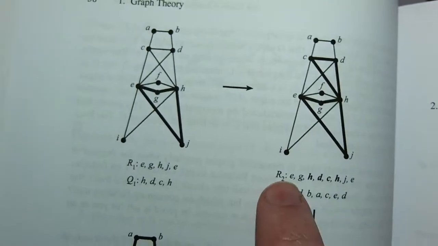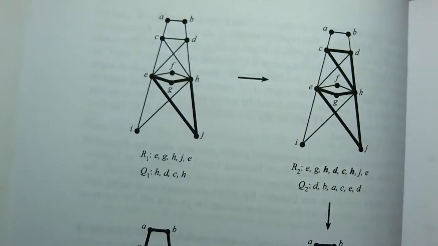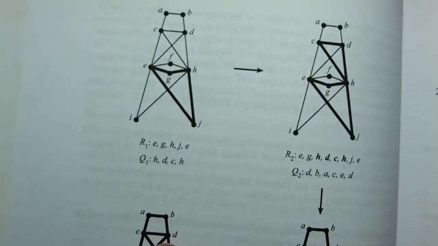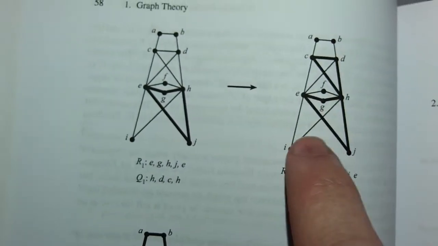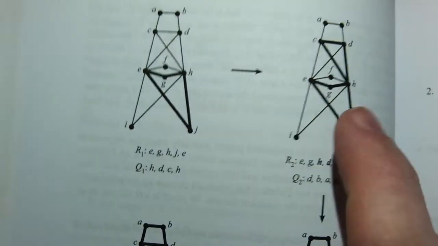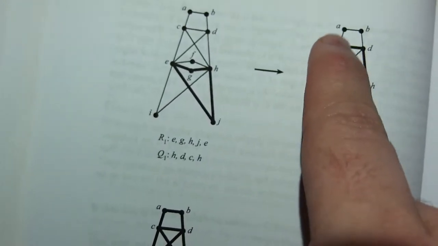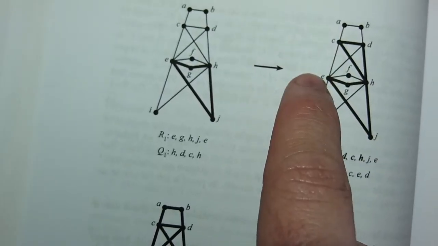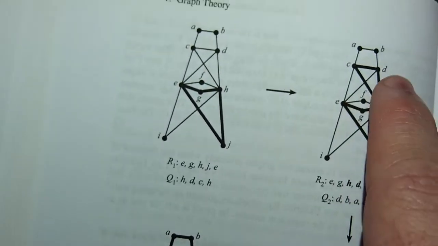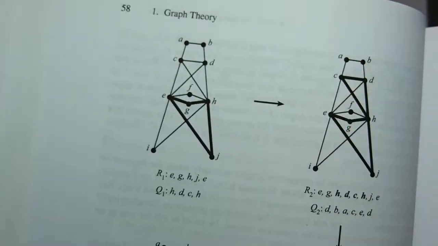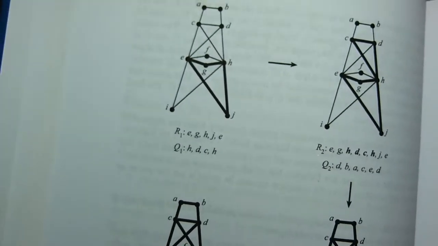Now we ask ourselves, does R2 contain every edge in this graph? No, it doesn't. So since it doesn't, that means that some vertex here must be incident with an edge that's not marked. Again, there's multiple choices here. C is incident with this edge going to A, it's incident with this edge going to E. E is incident with the edge going to I and going to C. D is incident with the edge going to B. H is incident with the edge going to I. There's multiple choices you can make here.